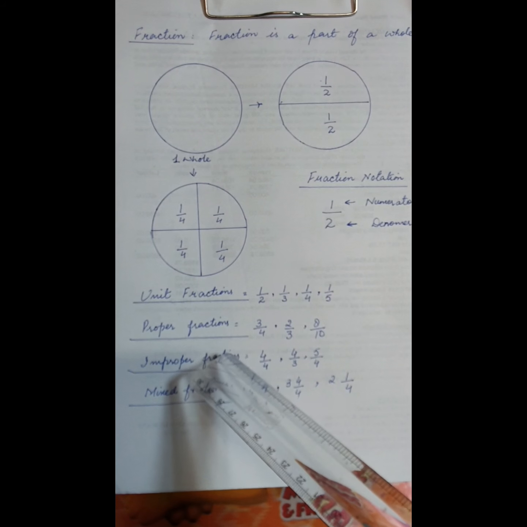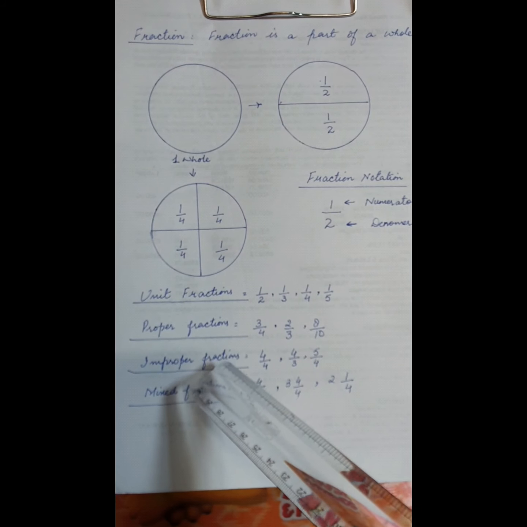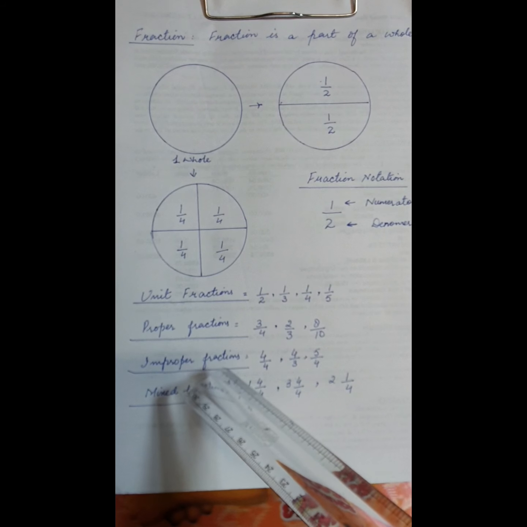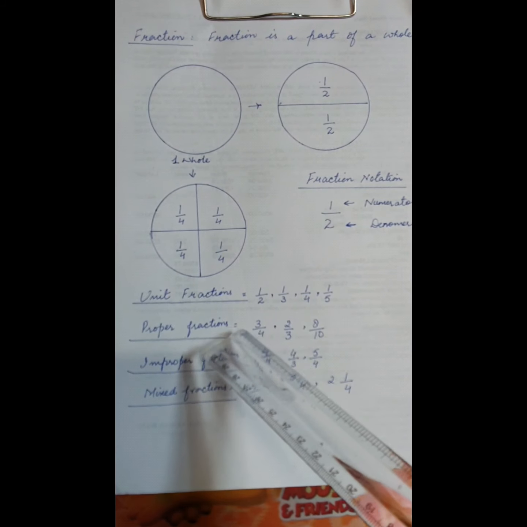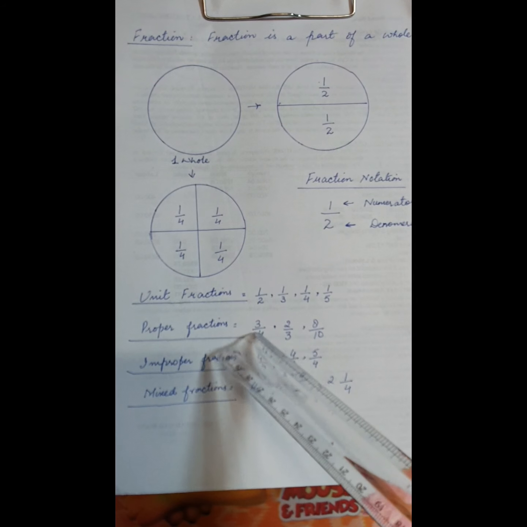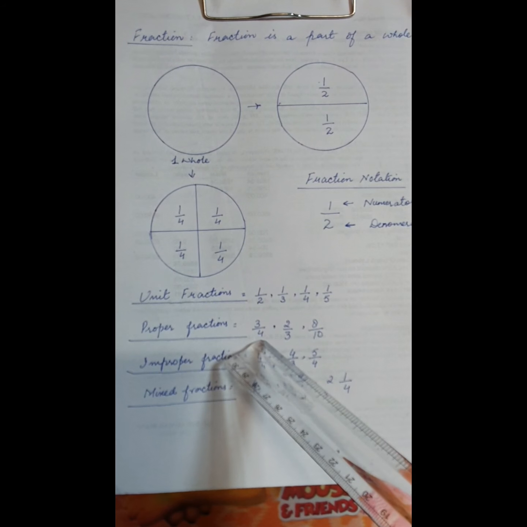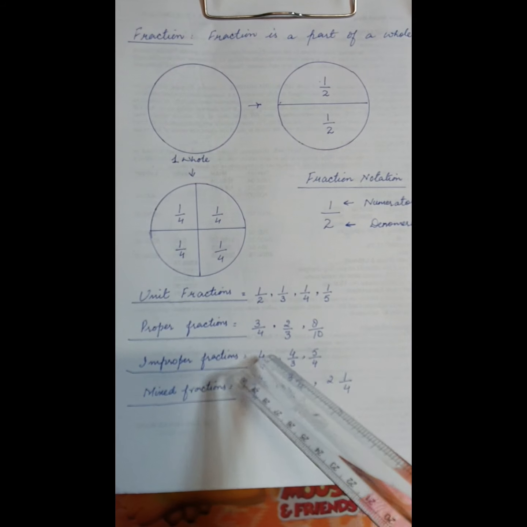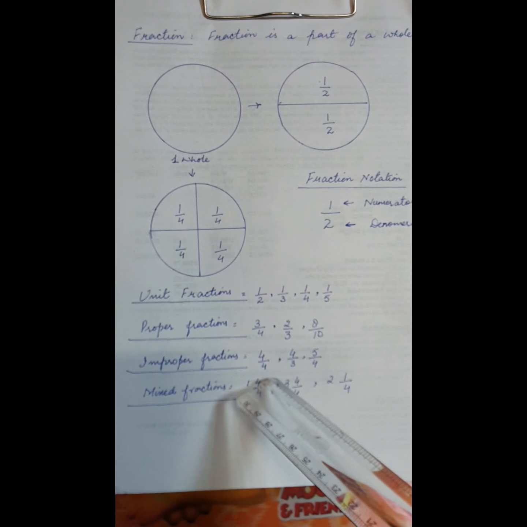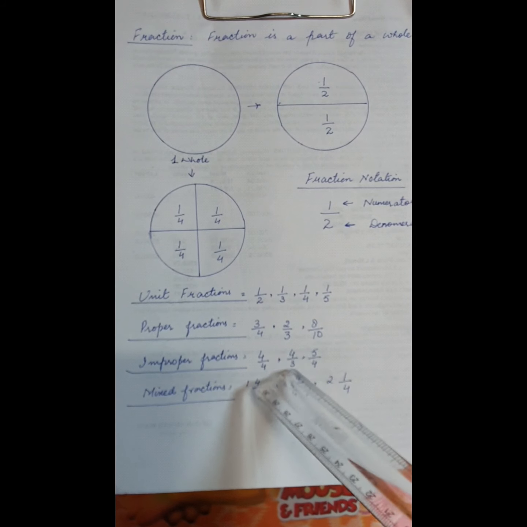Next is proper fractions. Fractions in which the numerator is less than the denominator are known as proper fractions. Whenever you have a numerator smaller than its denominator, this is a proper fraction.